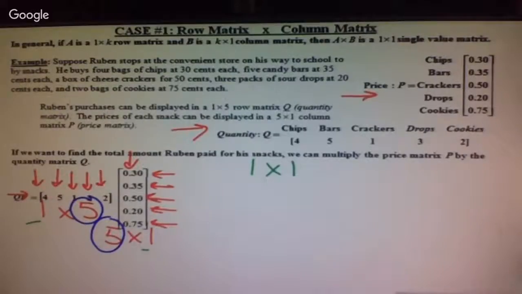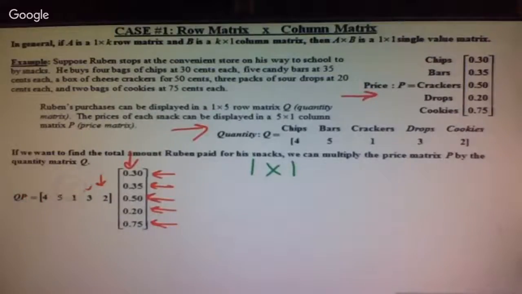So why do we end up with a 1 by 1 matrix? Let me go back and erase this for a minute so you can see everything. What happens is the quantity of this has to pair up with the price of it. So we bought 4 items for 30 cents, so we would take 4 times 30 cents.